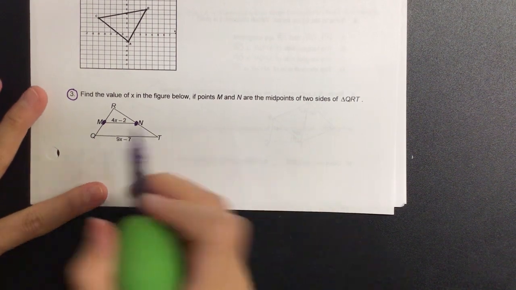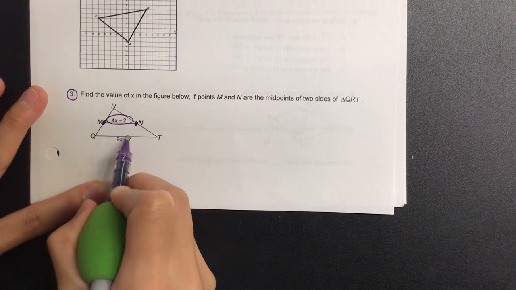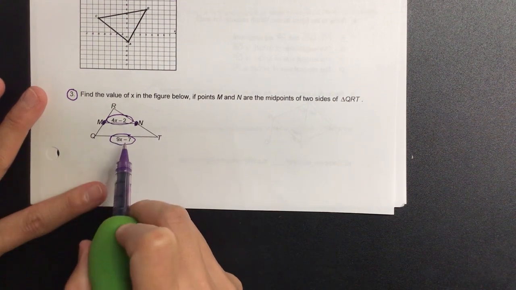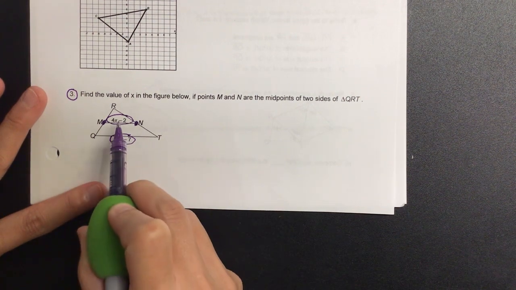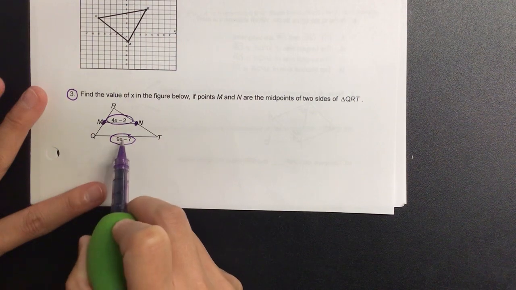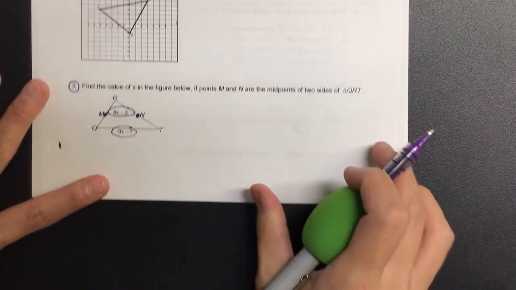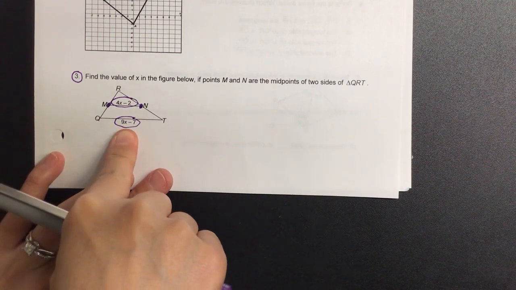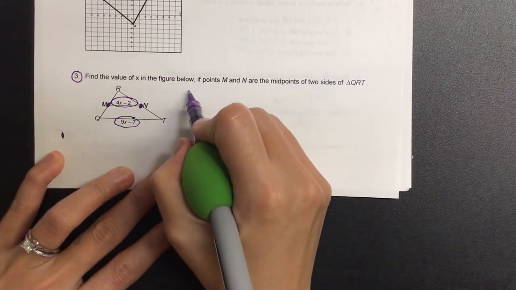So we know our mid-segment, looking at this, clearly these two are not equal to each other. Which one's greater, the bottom or the middle? The bottom. So I can go ahead and say double the middle equals the bottom, or I could say half of the bottom equals the middle. What do you guys prefer? Double the middle, because if I halve the bottom, you see how ugly the number would end up being? So let's double the middle.